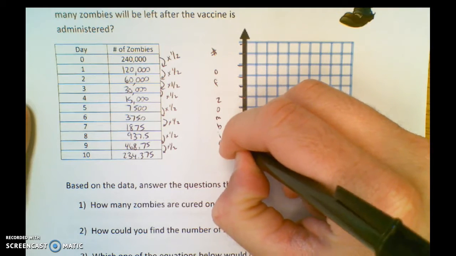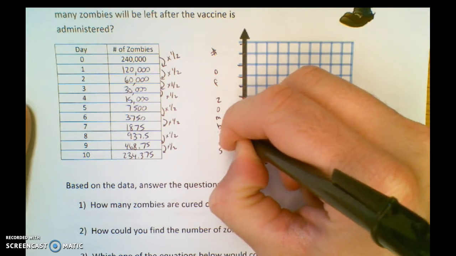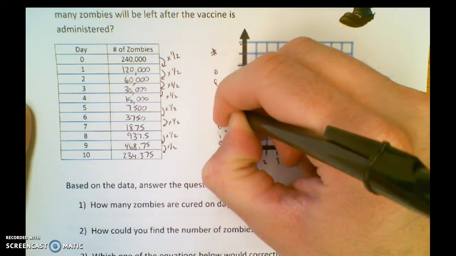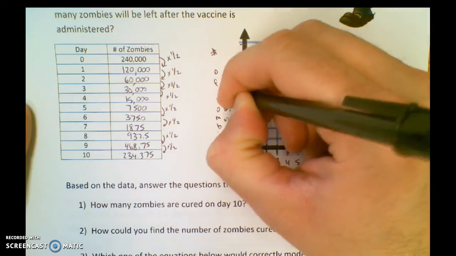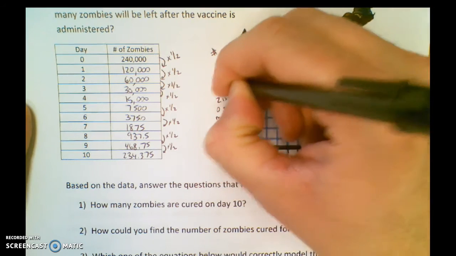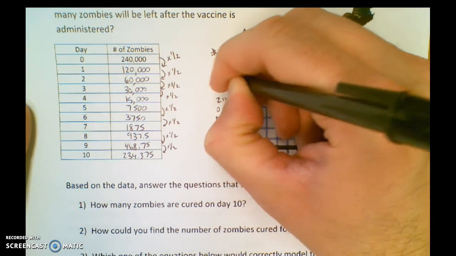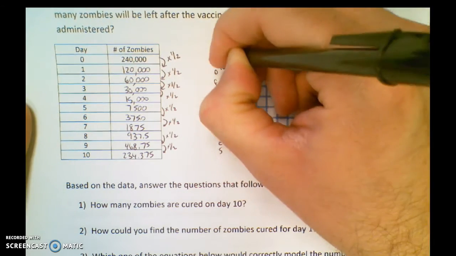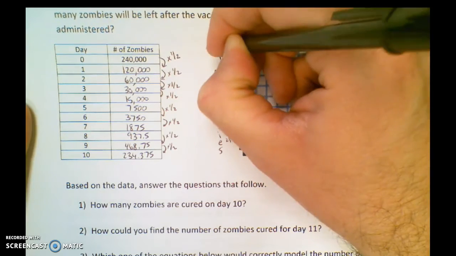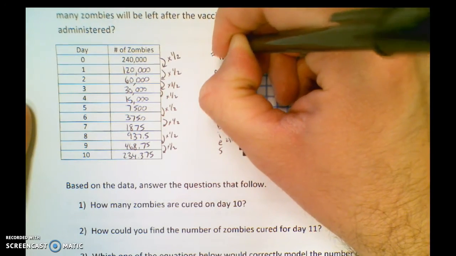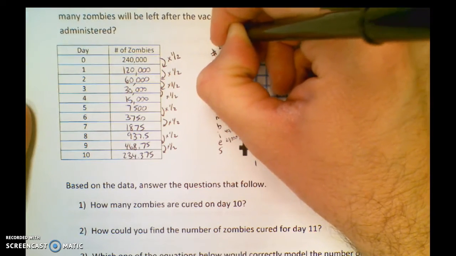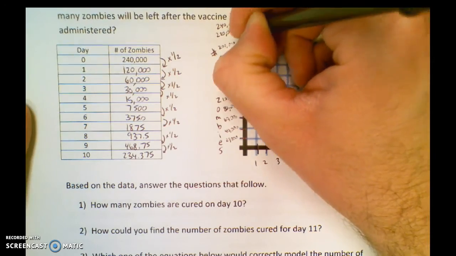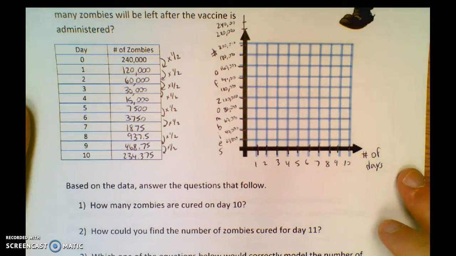This is 20,000, 40,000, 60,000, 80,000, 100,000, 120, 140, 160, 180, 200, 220, and 240 would be way at the top. So I know it's not on our graph, we can keep extending it so we get the idea.